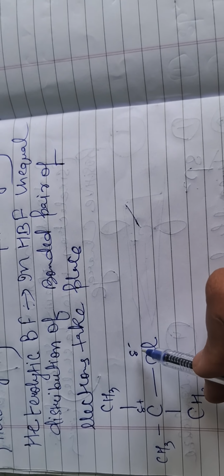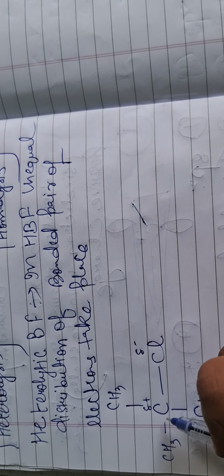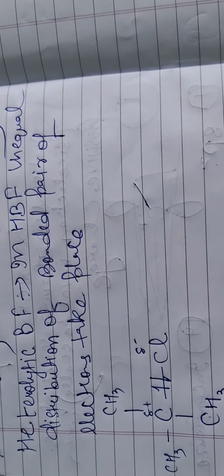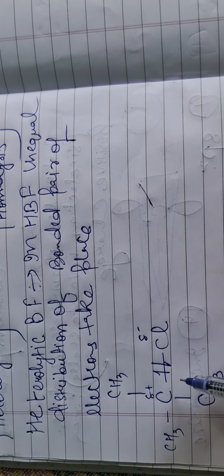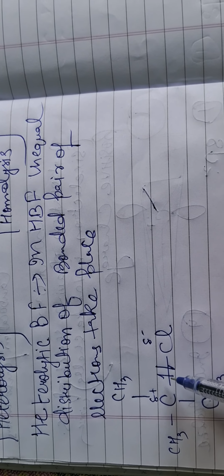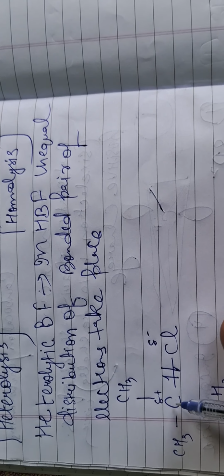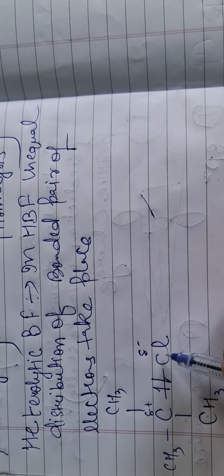Here we can see there is a partial negative charge on chlorine and a partial positive charge on carbon. The reason for this is electronegativity. Chlorine is more electronegative. They share a bonded pair of electrons, one from carbon and another from chlorine.